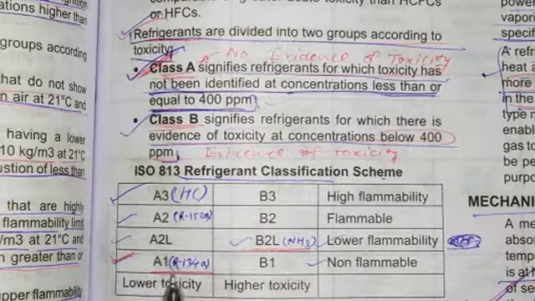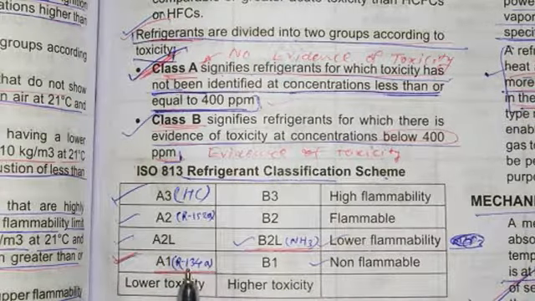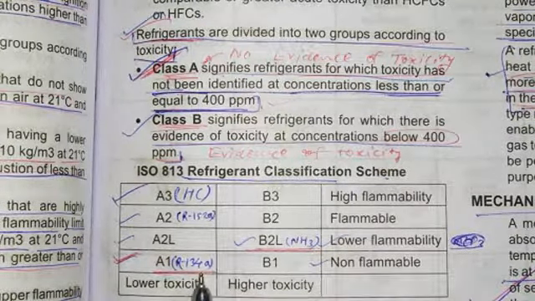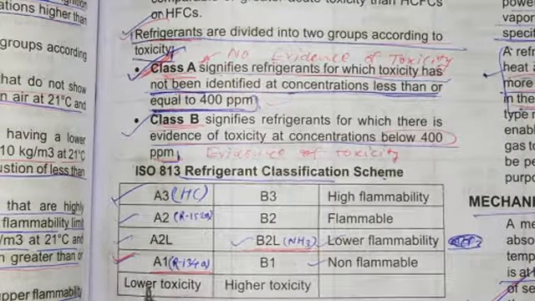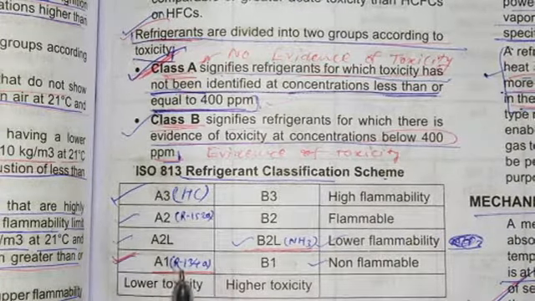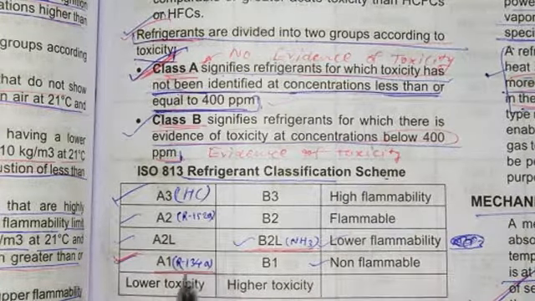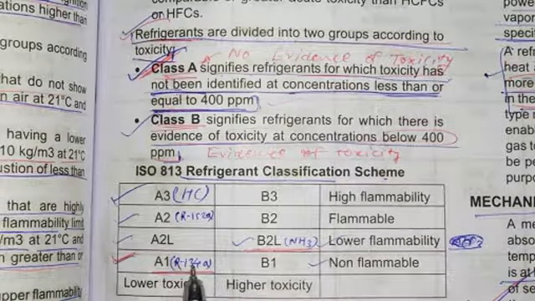So remember this: A1 is R134a, which is the best refrigerant since it has lower toxicity and it is also non-flammable. So it is one of the best, you can say.